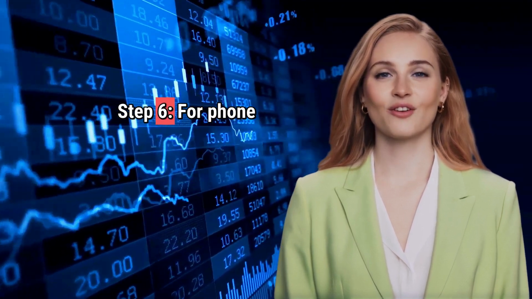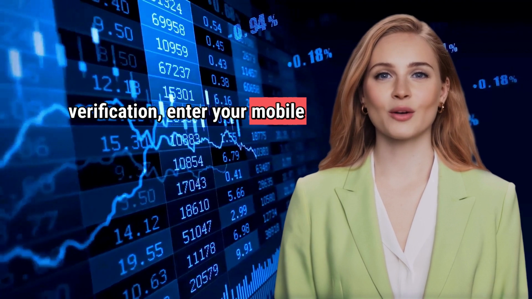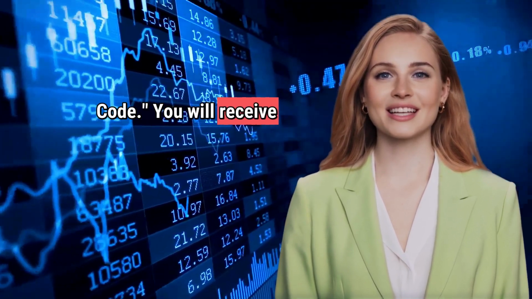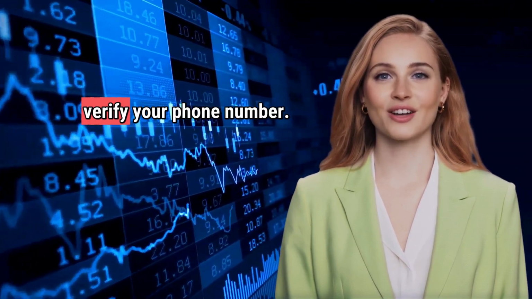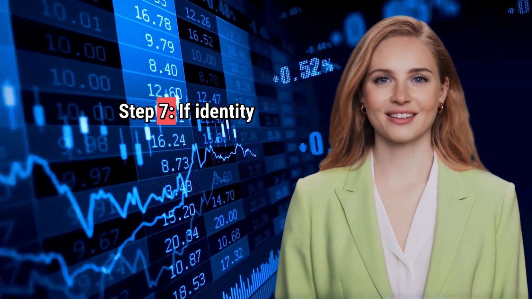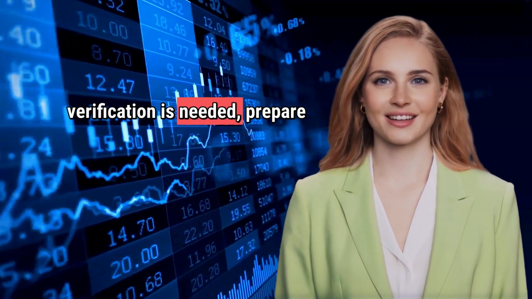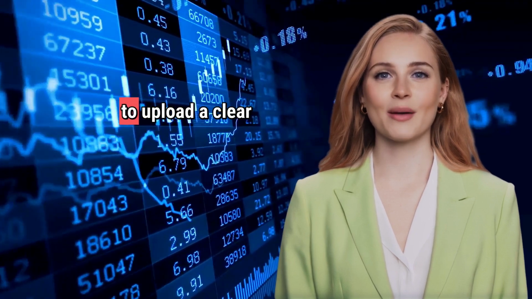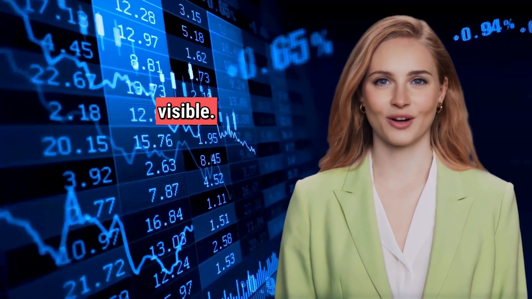Step 6. For phone verification, enter your mobile number in the designated field and click Send Code. You will receive a verification code via SMS. Enter this code to verify your phone number. Step 7. If identity verification is needed, prepare a government-issued ID and follow the on-screen instructions to upload a clear photo of your document. Ensure all information is visible.